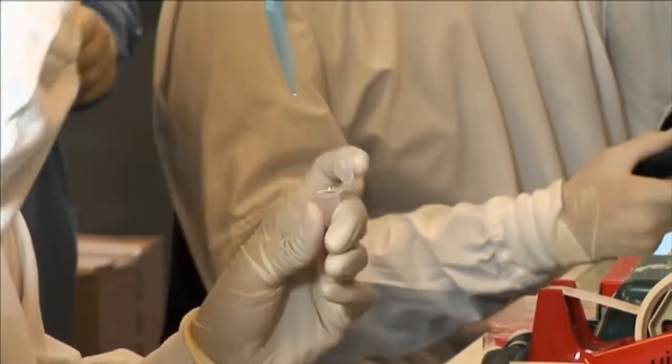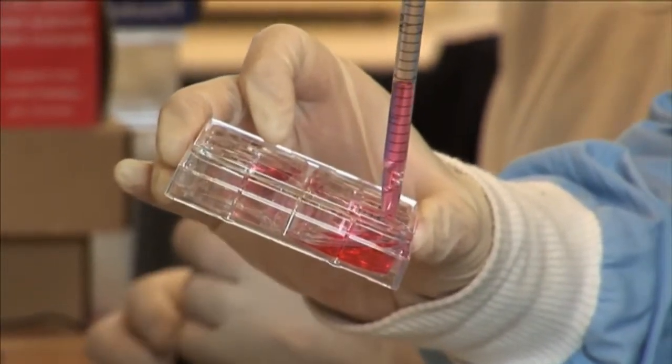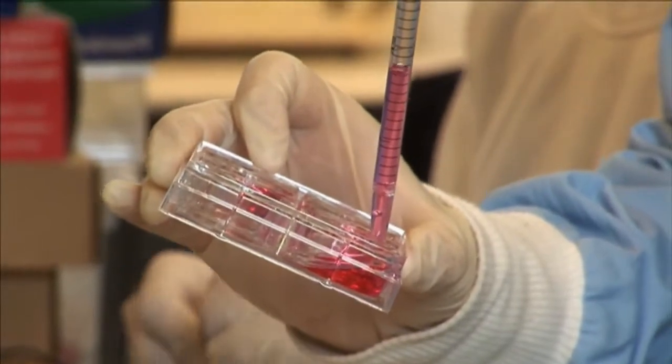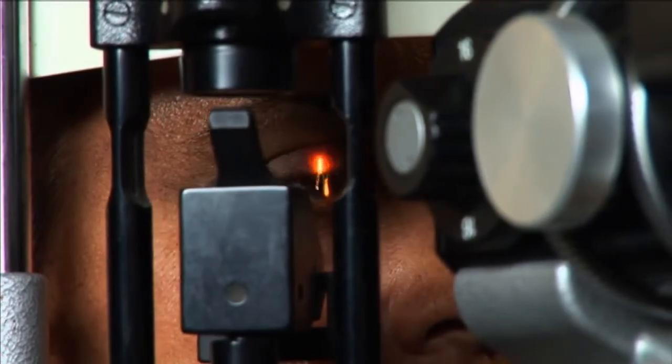Afterwards, the patient uses eye drops and then returns the next day and we examine the contact lens to make sure it's in place. The researchers are hoping the procedure can be adapted for use in other parts of the eye and even in other organs. We're very excited about this technique because we think it might be applicable to other major organs of the human body, such as the skin, because after all, the skin behaves in a very similar manner to the cornea.